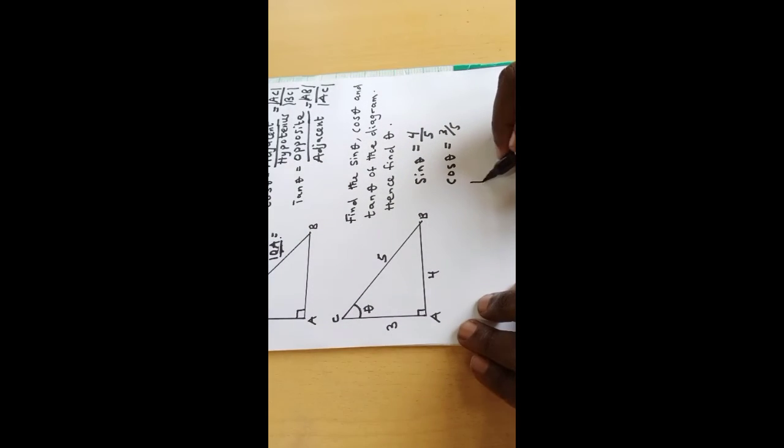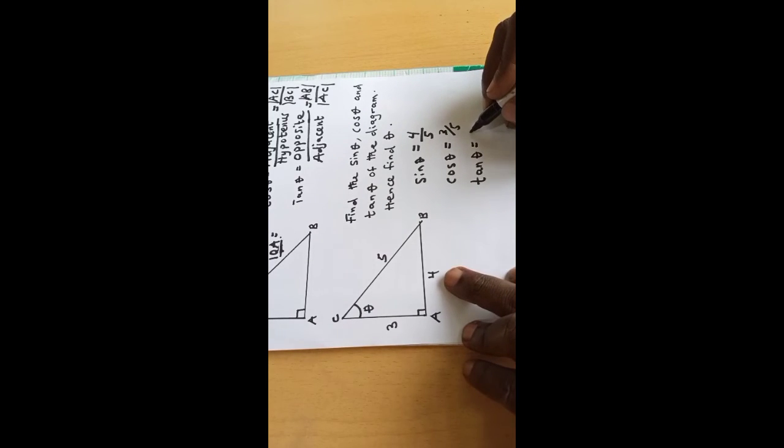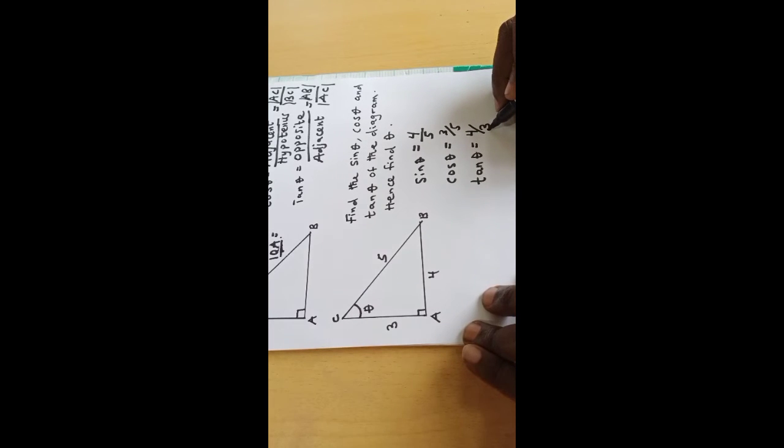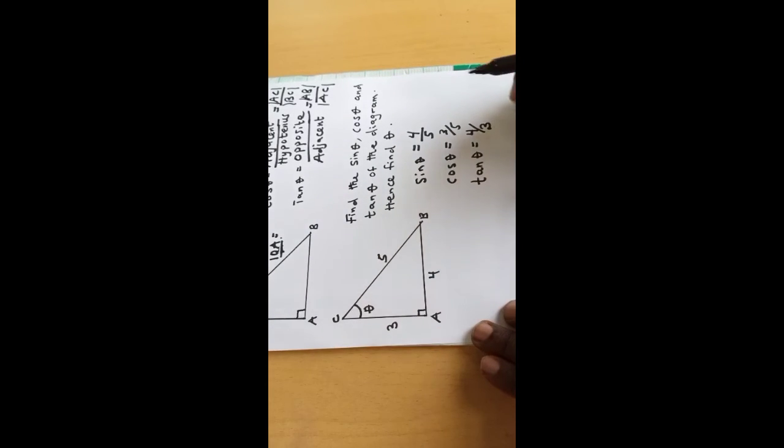Then tan theta is opposite over adjacent. Opposite is 4 and adjacent is 3. So sine theta is 4 over 5, cos theta is 3 over 5, and tan theta is 4 over 3, taking this diagram into consideration.